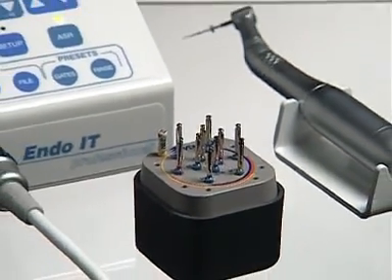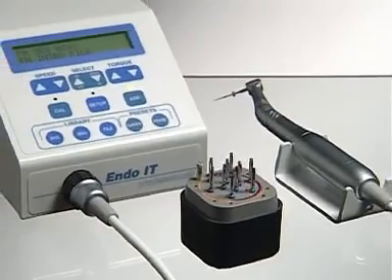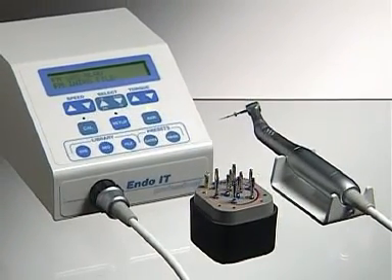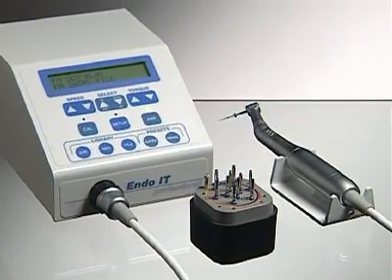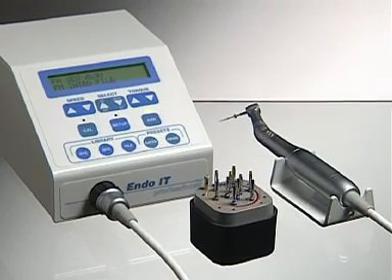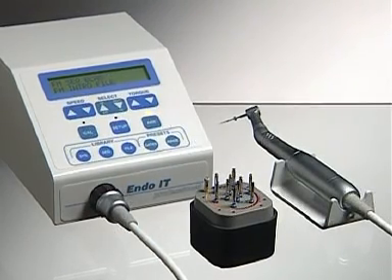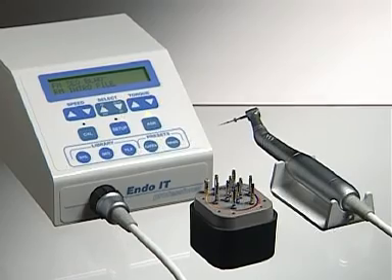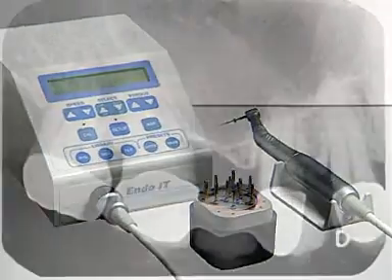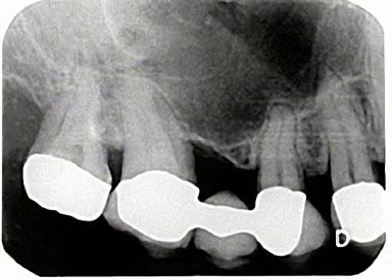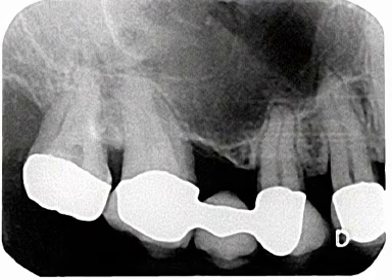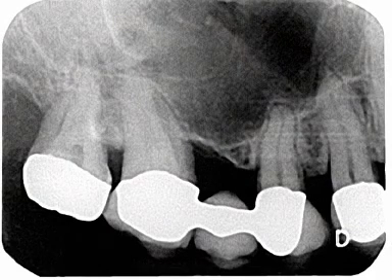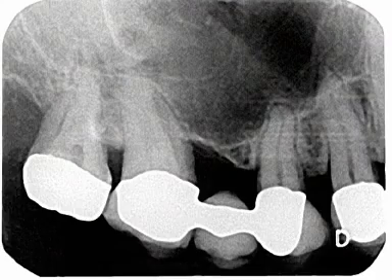In the case shown here, the FlexMaster NiTi file system is used together with the Endo-IT Professional motor in the crown-down technique. The tooth being treated is the upper right 7, which has 4 roots, not all of which can be seen on the X-ray.